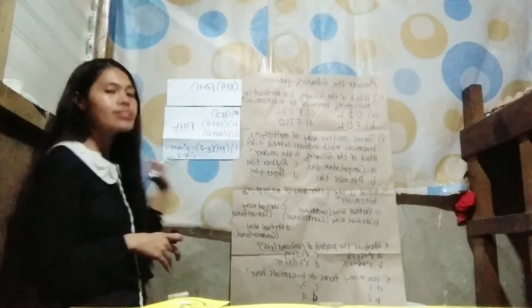And negative 2. So our final answer is x raised to the power of 2 minus x minus 2. Simple, right? That's how we multiply binomials using the FOIL method.